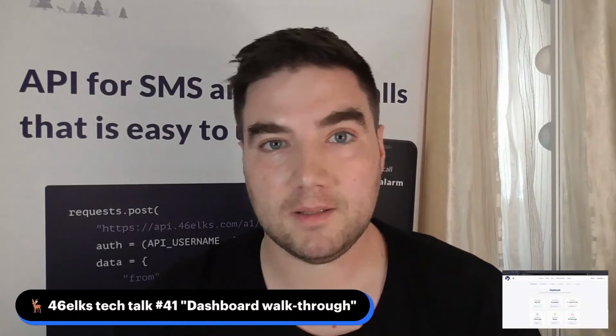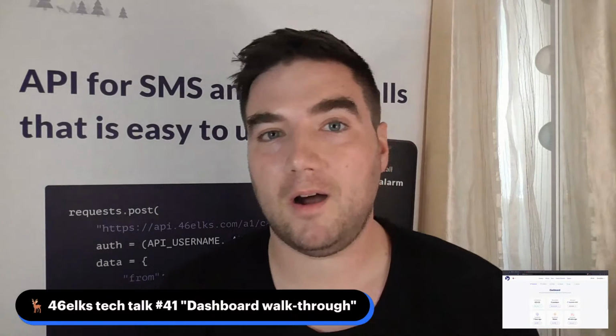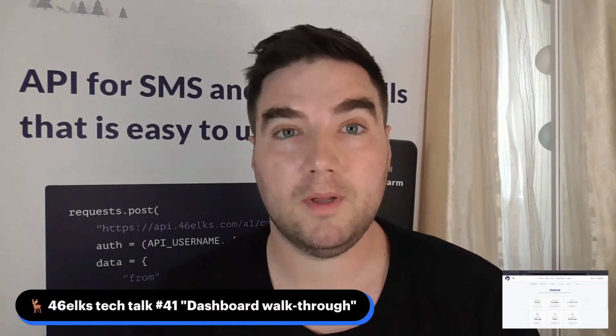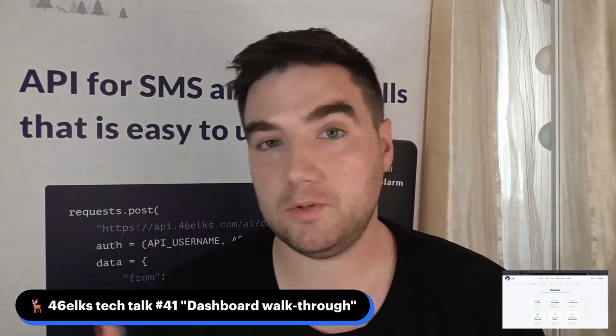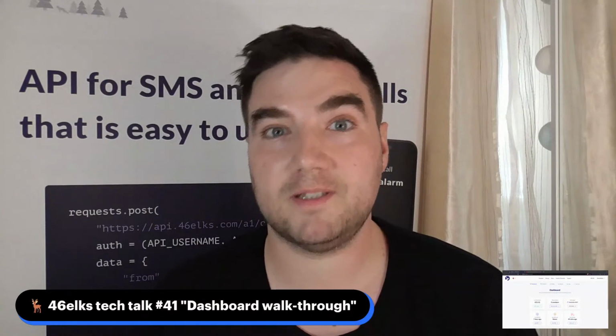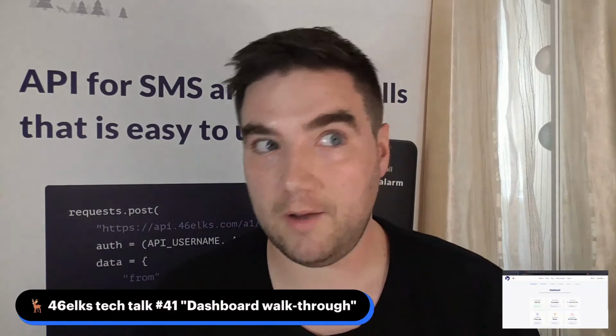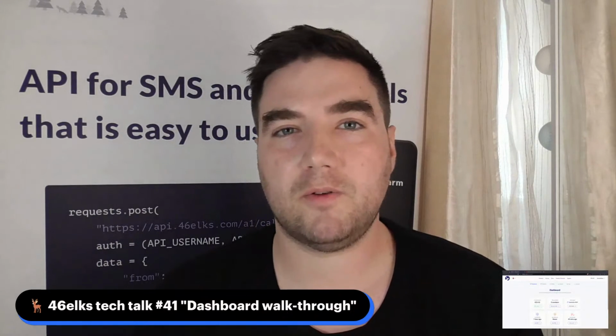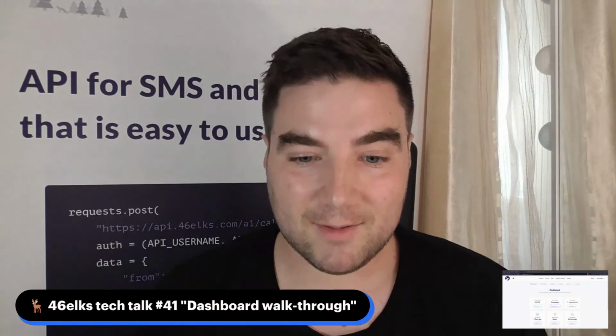So, we're going to showcase our dashboard today. It seems that some of the features are quite useful, and you will be able to follow along through this walkthrough and see what our dashboard offers in a way that you can use in everyday coding and implementation of our services. So cool. Let's get to it.